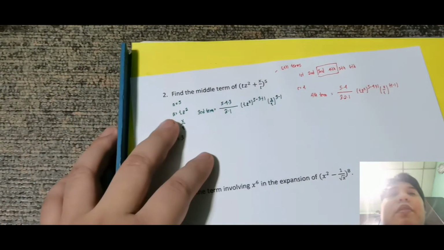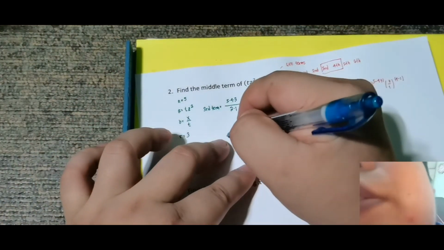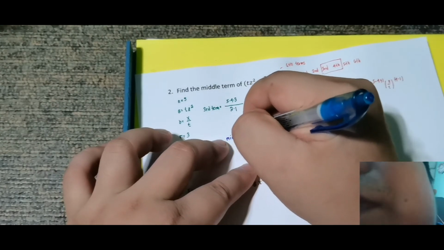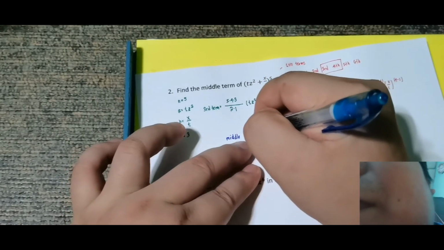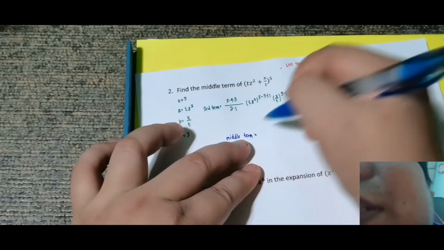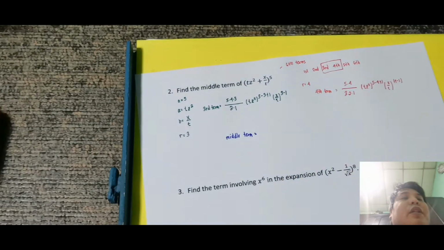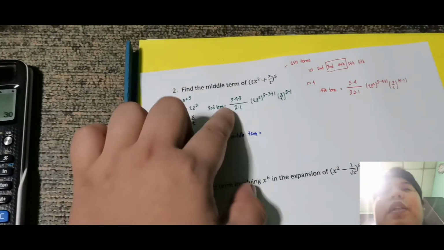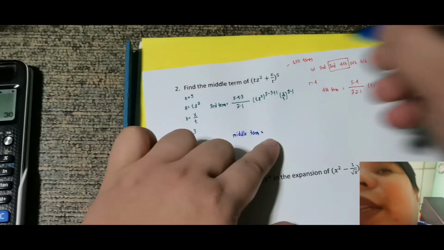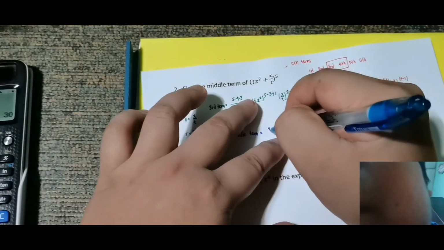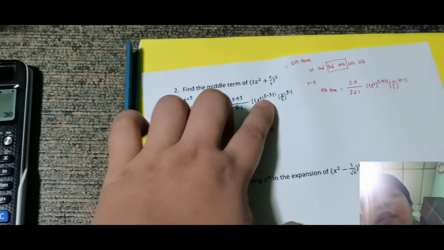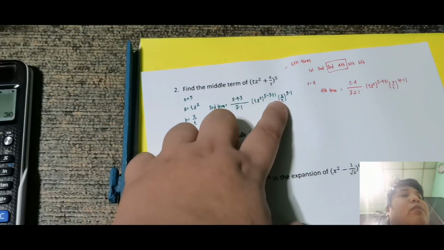So dito sa part na to, so yung middle term natin, lagay ko na ng middle term, is equal to, yung equivalent nito is 5, no? That is 5 times 4 times 3 all over 2 times 1. That is 30. Okay, so 30. Then ito ay 5 minus 3 is 2 plus 1, that is 3.